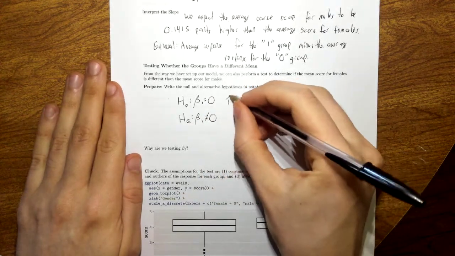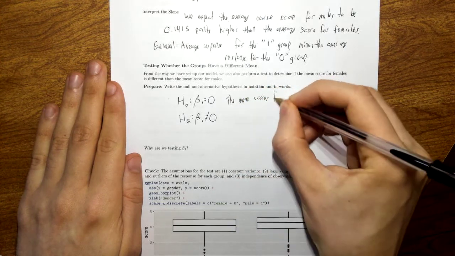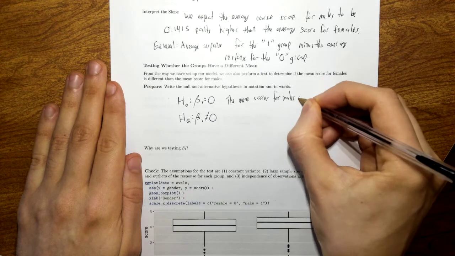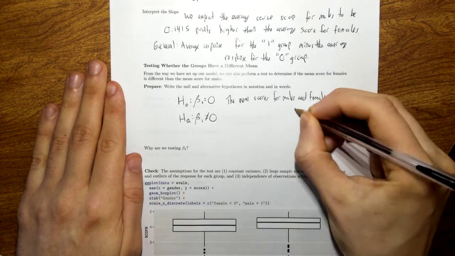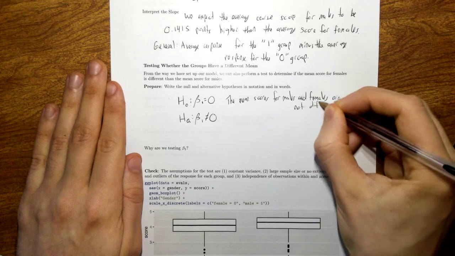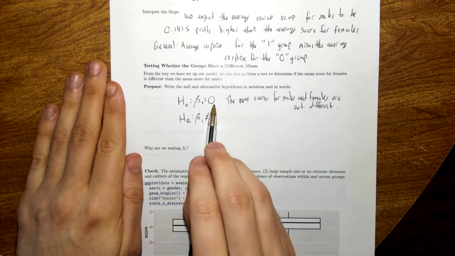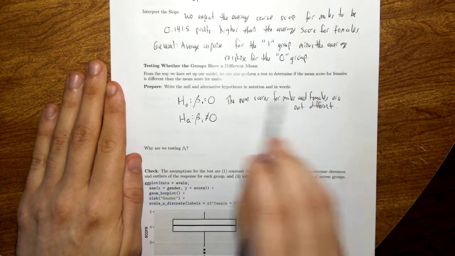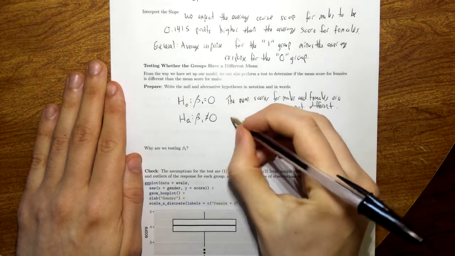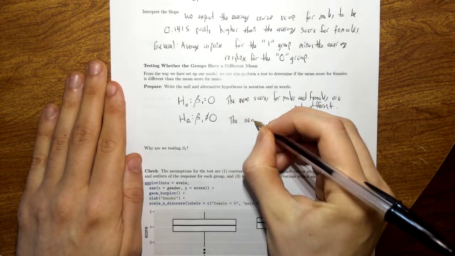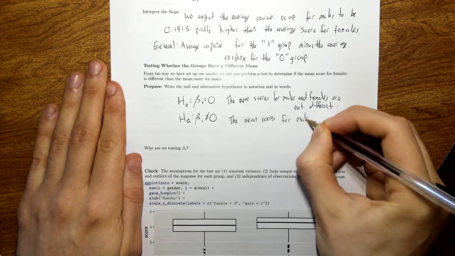If it's equal to 0, then that means that the mean scores for males and females are not different. So if that's 0, then there's no difference in the mean scores. If it's not equal to 0, then that's the hypothesis that the mean scores for males and females are different.